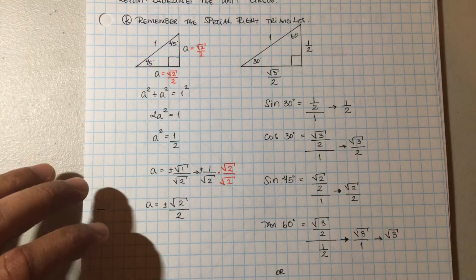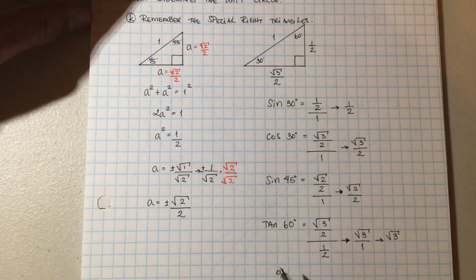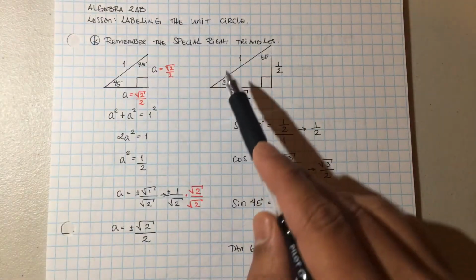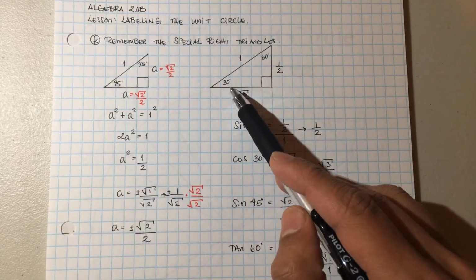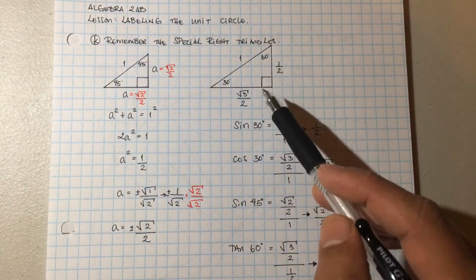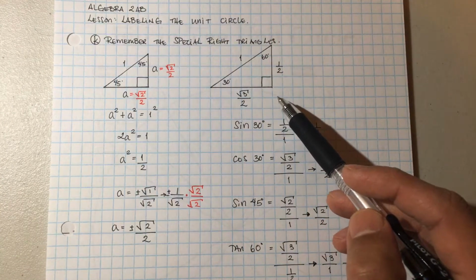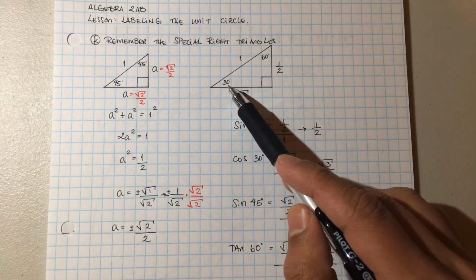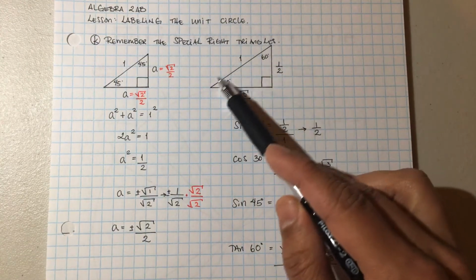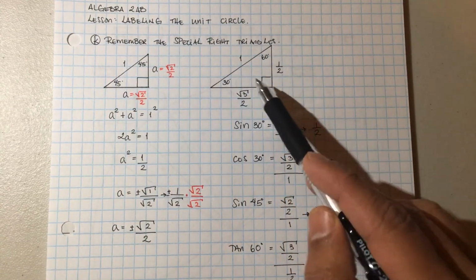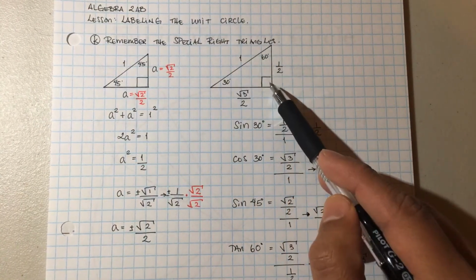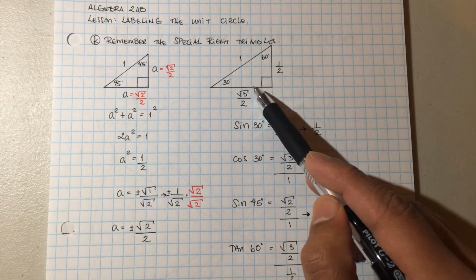And that's how we develop the special right triangle. Same thing with the 30, 60, 90. Now in geometry, you probably developed a method for the relationship of special right triangles. For my students, I tell them this is 1 unit long, the hypotenuse. Remember, in a 30, 60, 90, the hypotenuse is always the longest side.